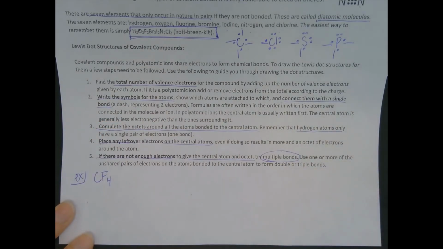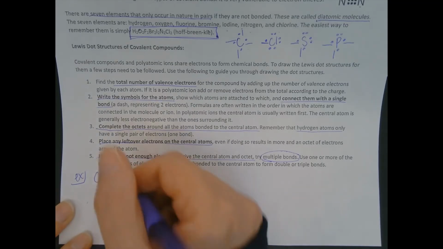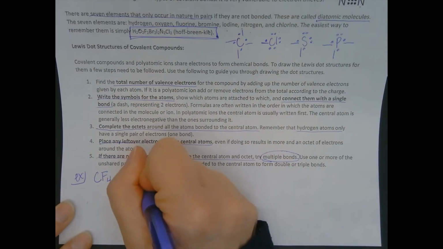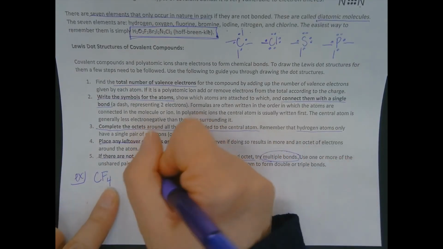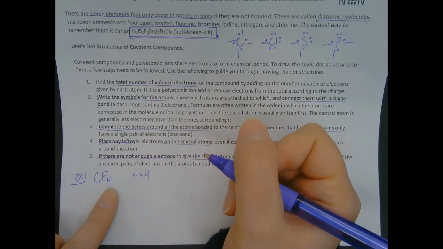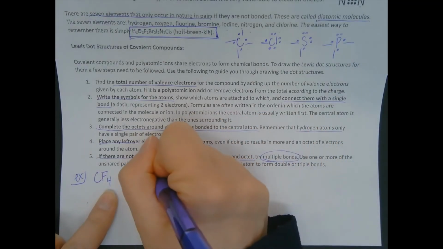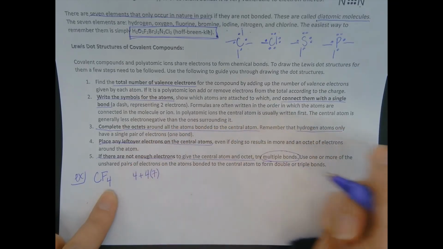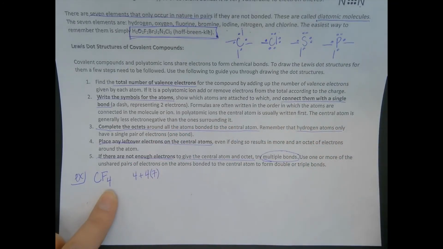CF4. Step 1, find the total number of valence electrons. Well, carbon is in group 4A, so it has 4 valence electrons. Plus, there are 4 atoms of fluorine, and each fluorine has 7 valence electrons because it's in group 7A.